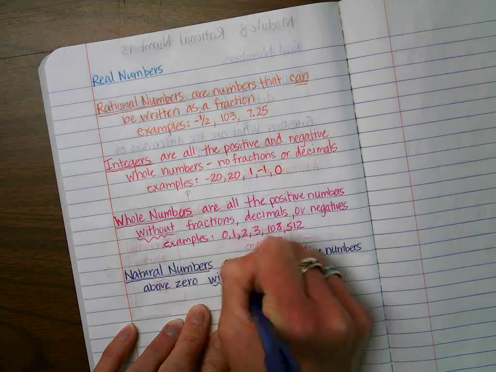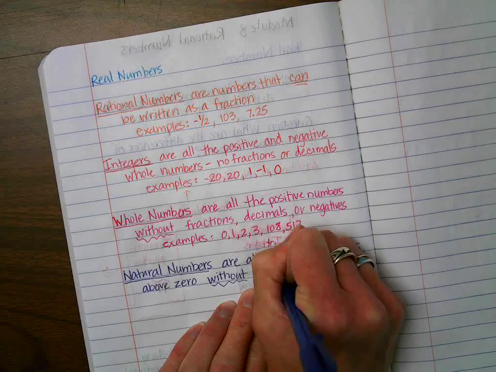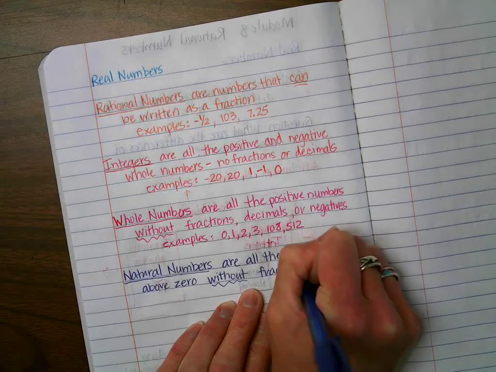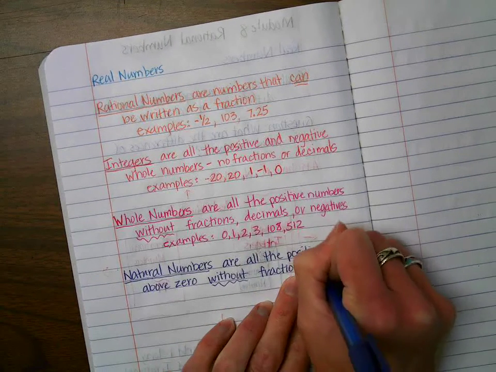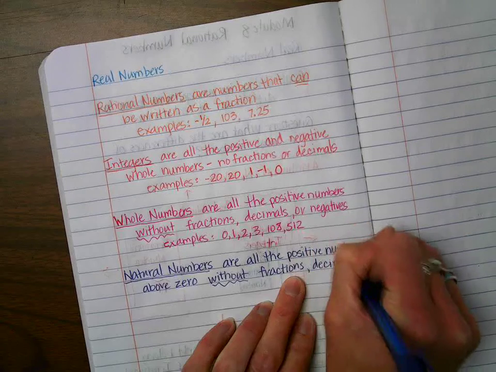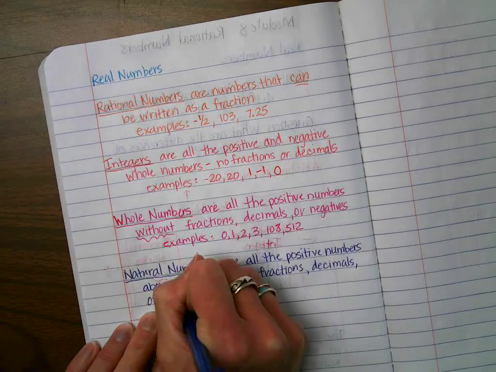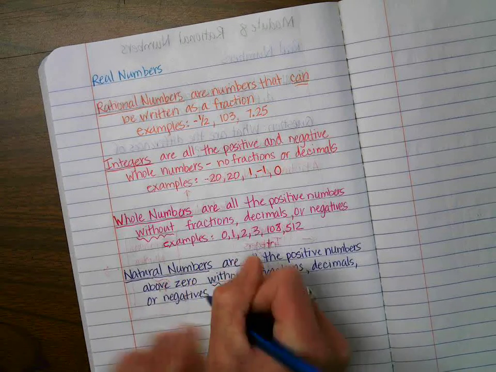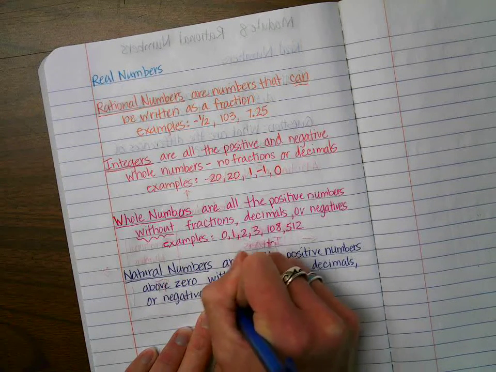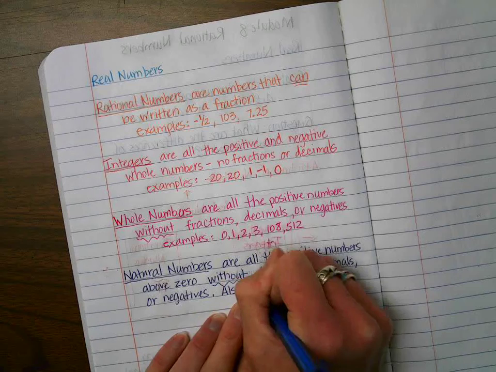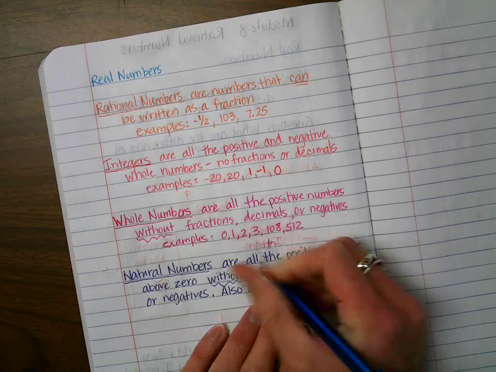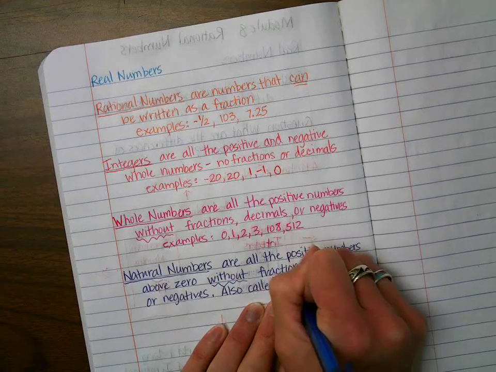Okay? The thing to remember again is without fractions, decimals, or negatives. These are also known as, or also called, counting numbers.